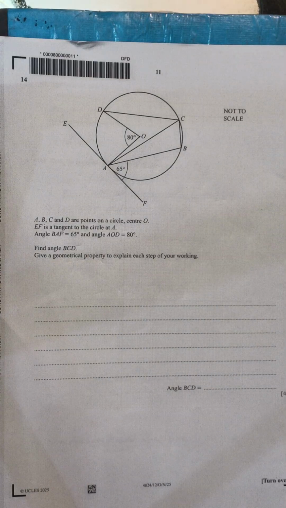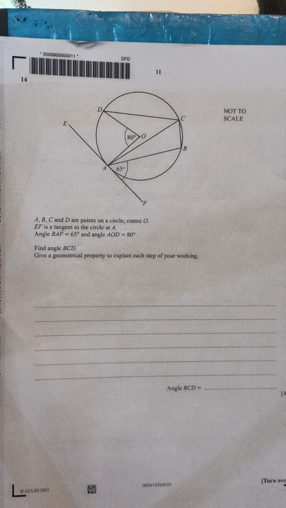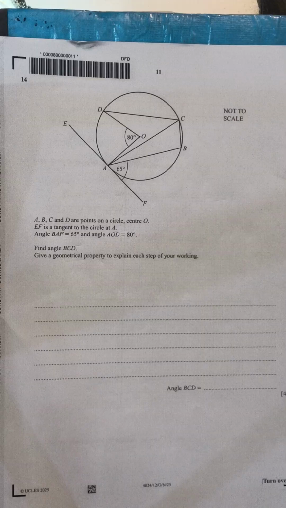Question number 14 is that A, B, C, and D are points on the circle with center O. First of all, look at this question number 14. It is related to the circle theorem. He's also asking for the geometrical property to explain your answer. So it is understood that the question is related to the circle theorem.